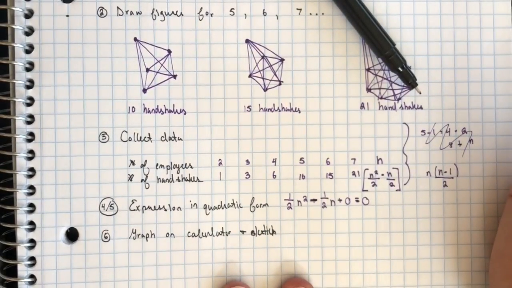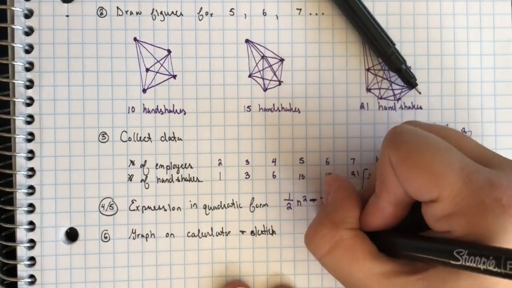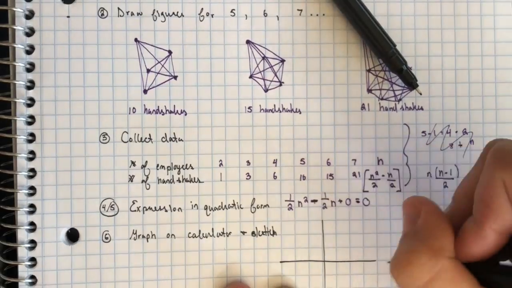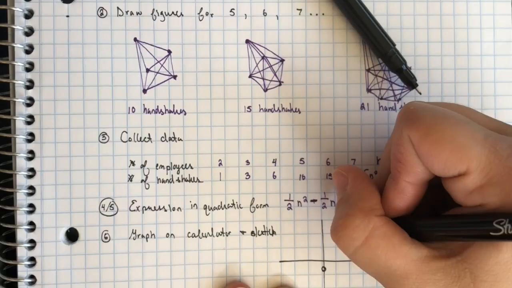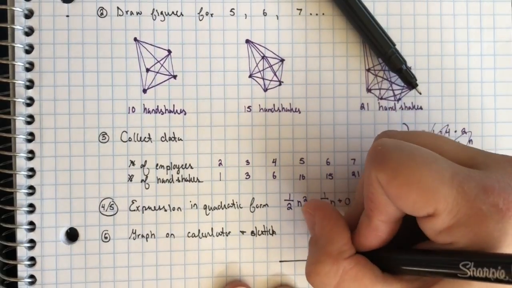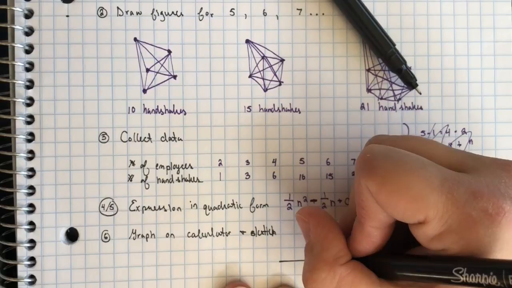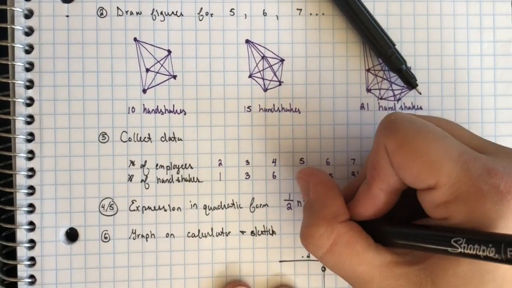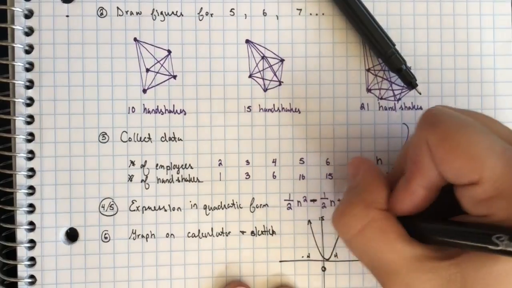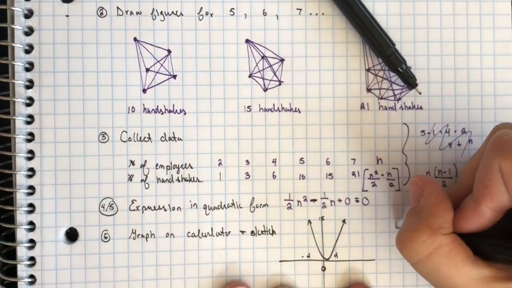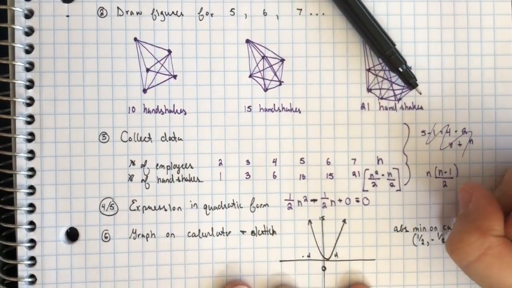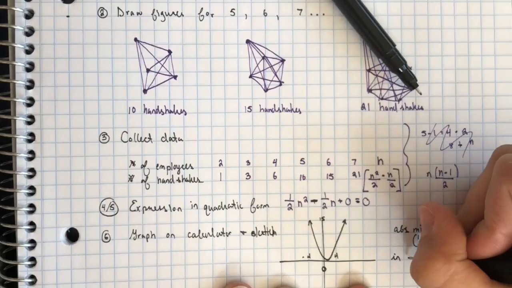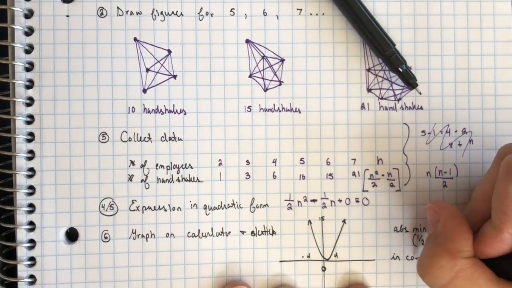Problem number 6 says to graph on a calculator and also sketch your graph. Now, when I plug my equation, 1/2 n squared minus 1/2 n plus 0 equals 0, into the graphing calculator, I get this quadratic graph, which is parabolic in shape, which just means that it's kind of shaped like a U. And I'm labeling my graph quickly, -4, +4, 0, and +18 to give a rough idea of where that data set lies.